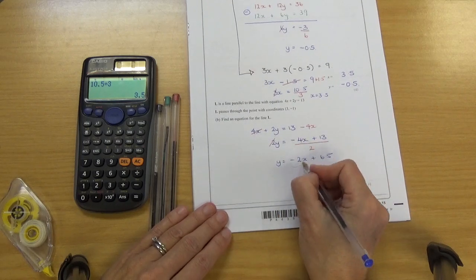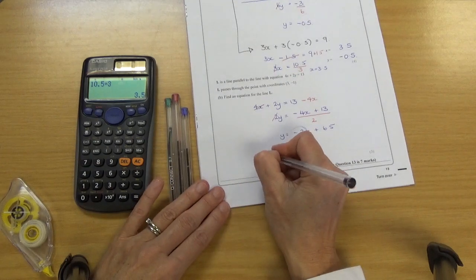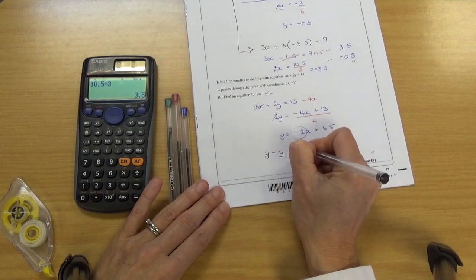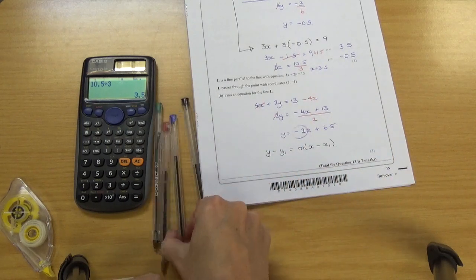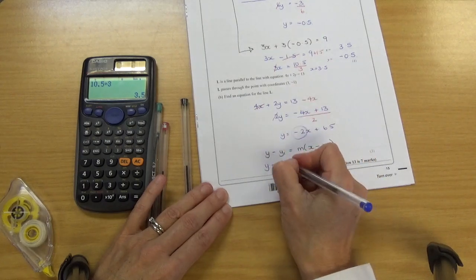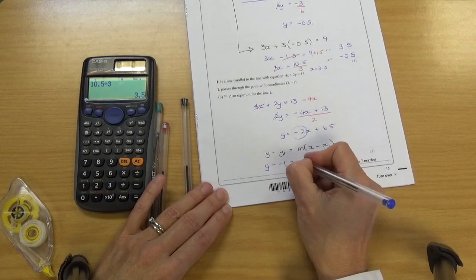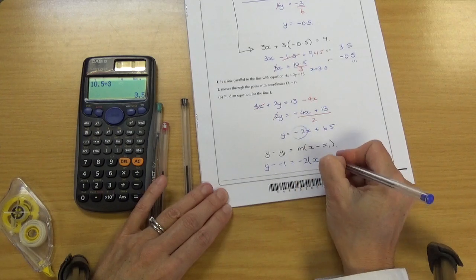So the gradient is -2, then we can use y minus y1 equals m brackets x minus x1. So y minus the y coordinate, which is -1, equals m, we worked out as -2, x minus the x coordinate, which is 3.